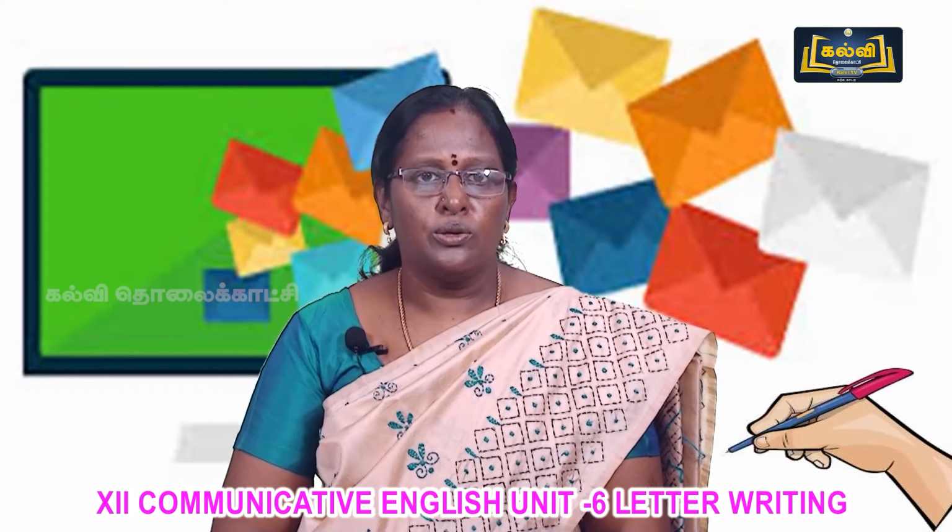So far we have seen the different types of letters, informal letters, formal letters, and neutral letters. And in informal letters, you can use the words of your choice, and you can have the liberty of conveying things in your own way.